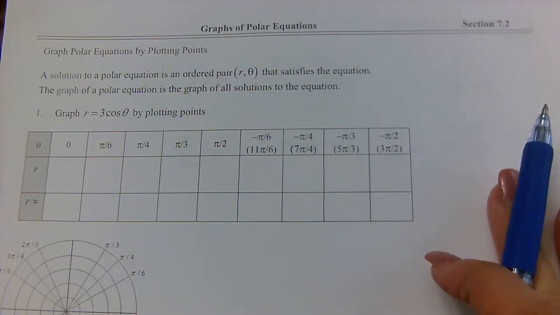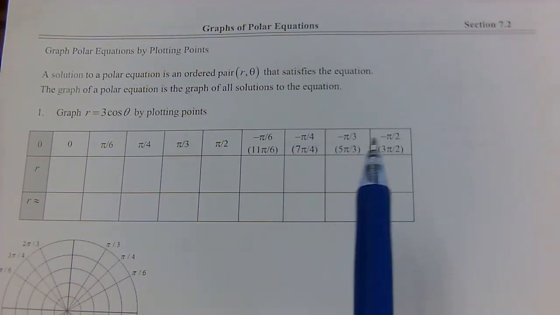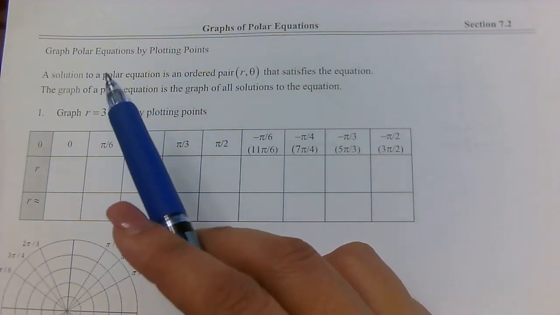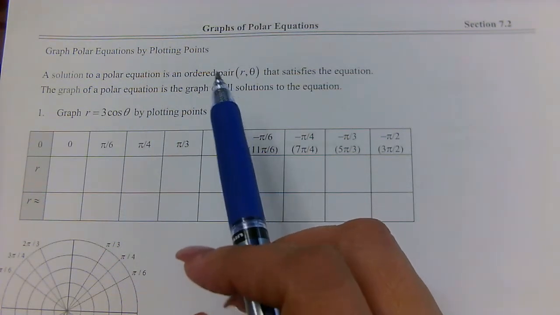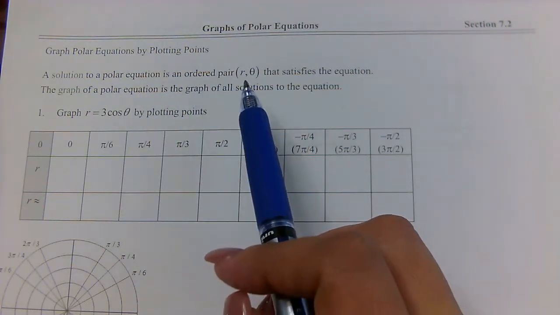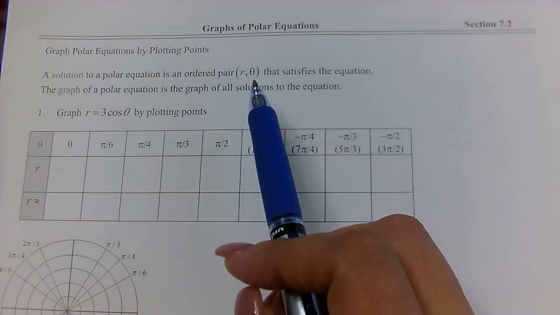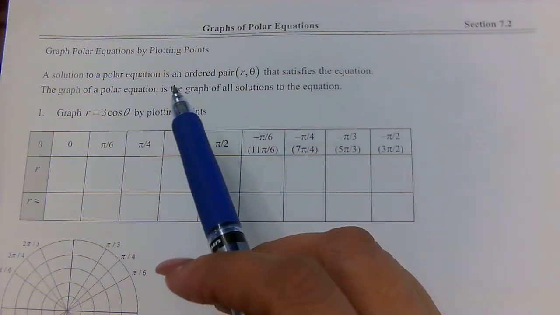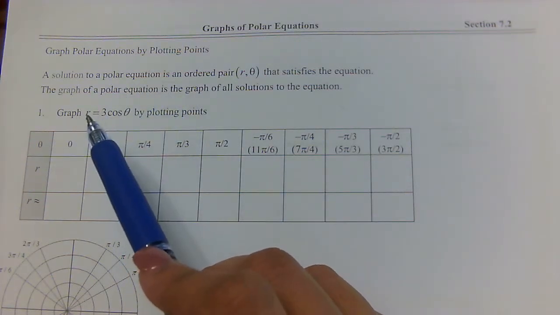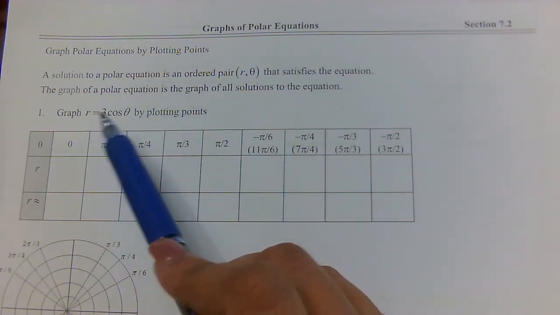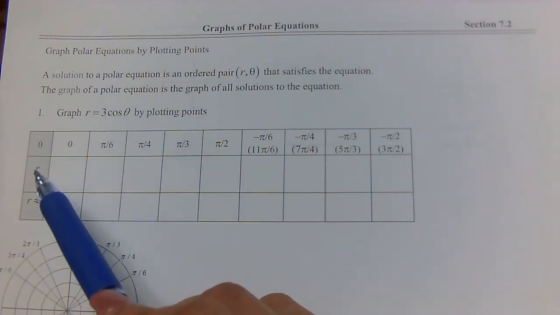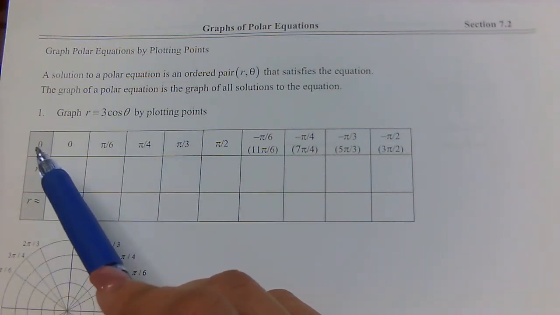Okay, 7.2, we're going to be graphing polar equations. In polar equations, what we're doing is we're using the ordered pair, but not x and y. This time it'll be r and theta. So everything's in terms of r and theta. Here's our first polar equation, and we're going to be solving for r given theta.